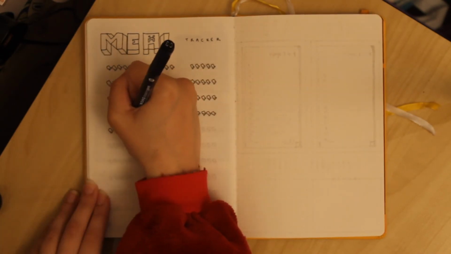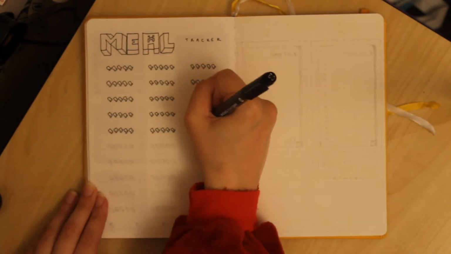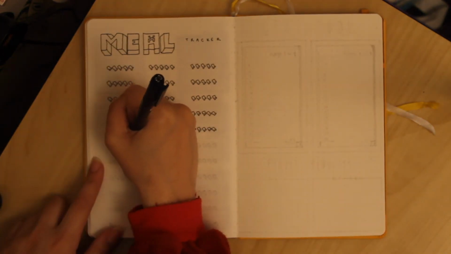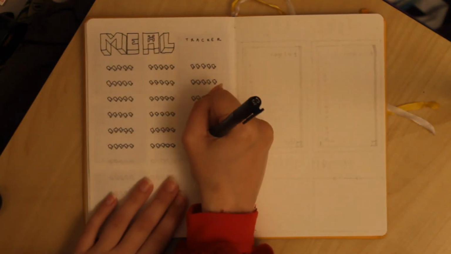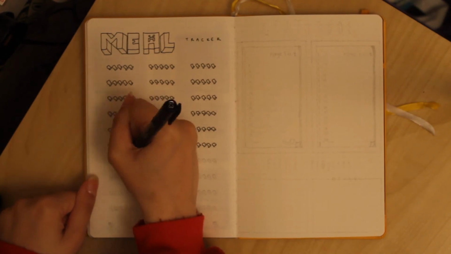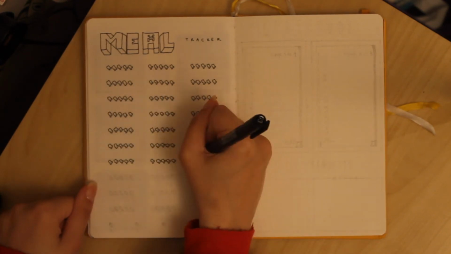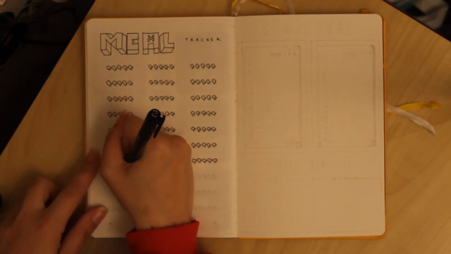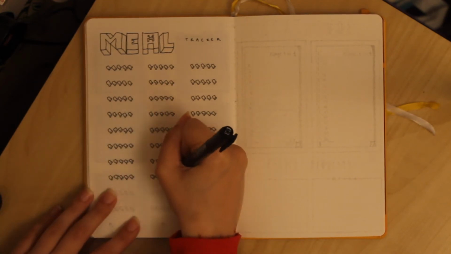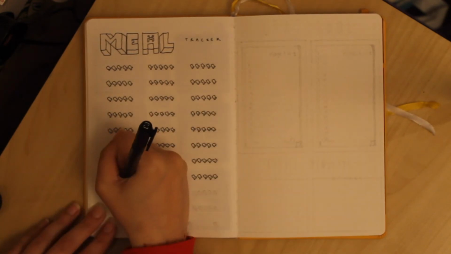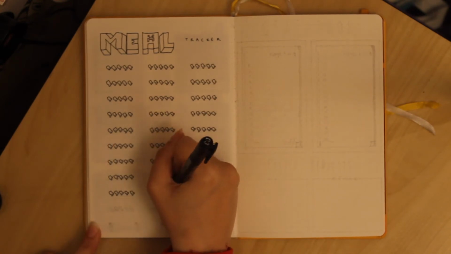And then for some reason I got through drawing all my other spreads and I got to my weekly spreads and I realised I hadn't used the hunger bar at all in my bullet journal, and I was like, that's like one of the most important things in Minecraft. And then I was like, hang on, why did I not do that for my meal tracker? Like, how did I not think of that?